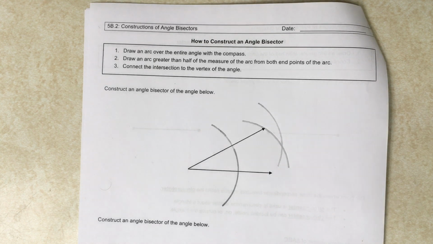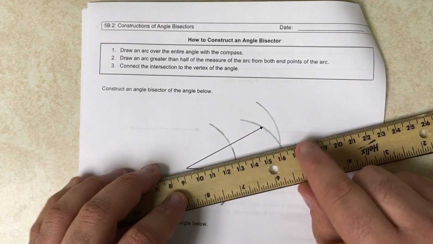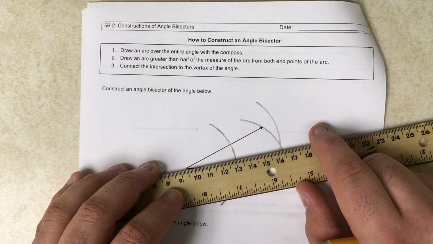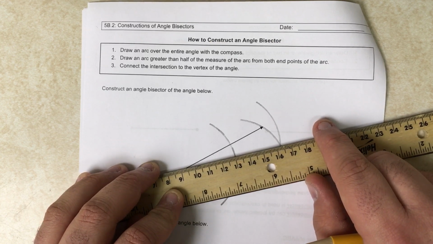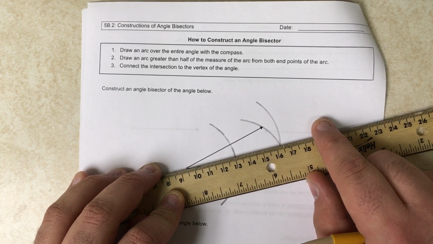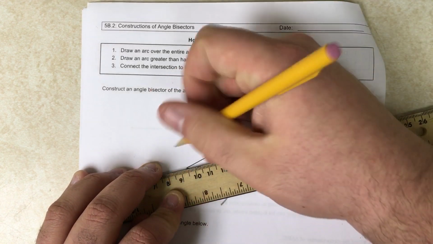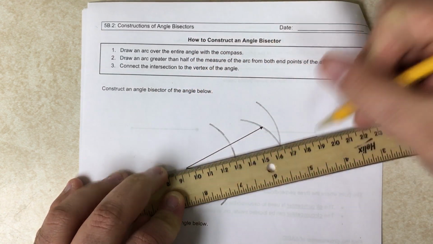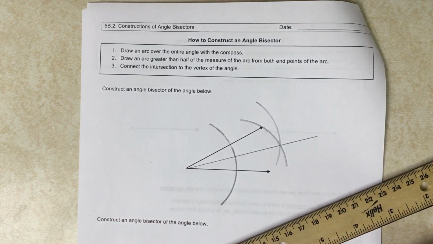So all you have to do from here to create your angle bisector is to take your straight edge, line up the vertex of the angle with where those two arcs intersected. And again, you want to be as accurate as you possibly can with this. And you're going to go ahead and draw a line. This line right here will serve as your angle bisector.